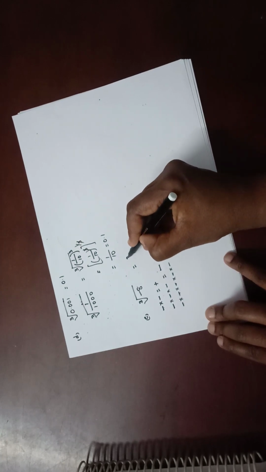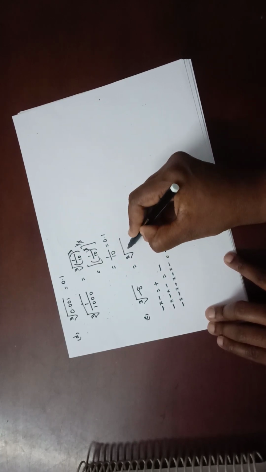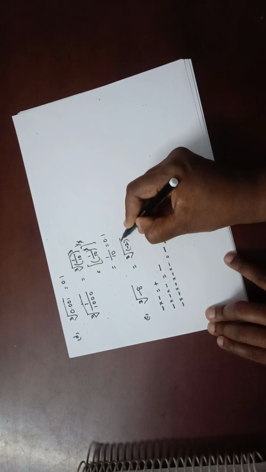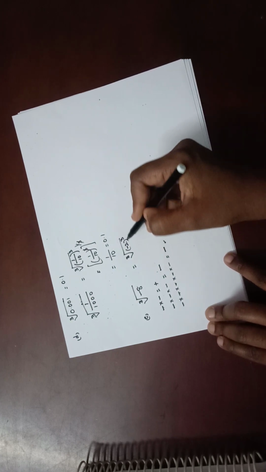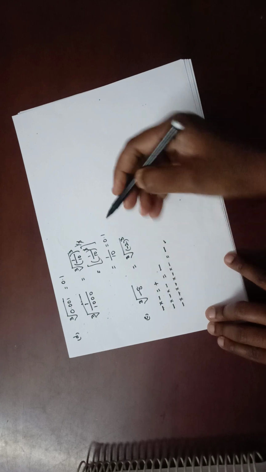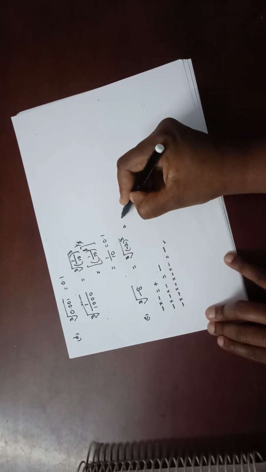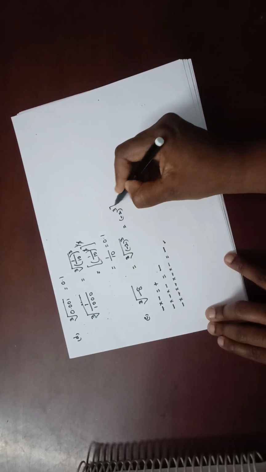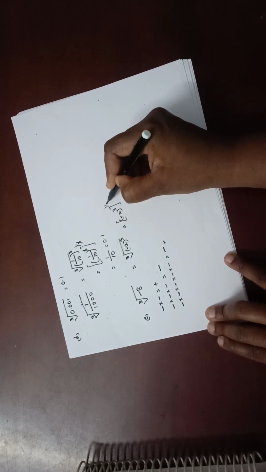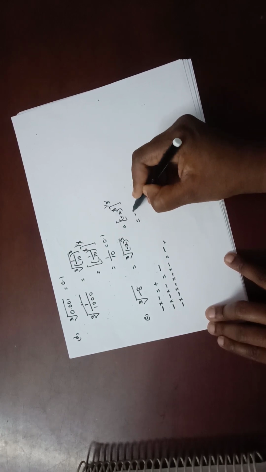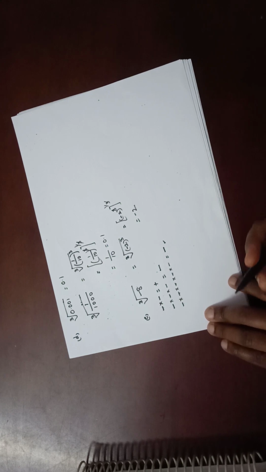Here we'll write -8 as -2 whole cube. -2 into -2 into -2 will get -8. So -2 whole cube, whole to the power of 1 by 3. The 3 gets cancelled. -2 is the answer.